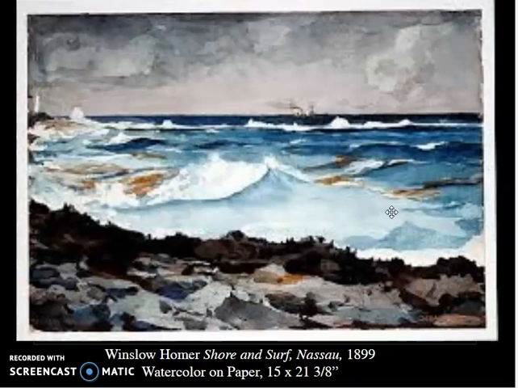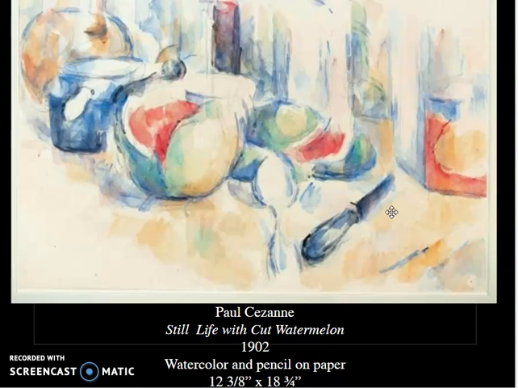So with watercolor, you really have to be planning out where your highlight areas of value will be. Another example of watercolor is that of Paul Cézanne, and you can see you can use watercolor very versatilely. You can use it to be very detailed and refined, or like Paul Cézanne, you can use it very expressively.